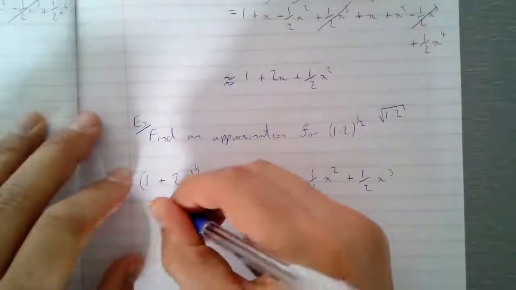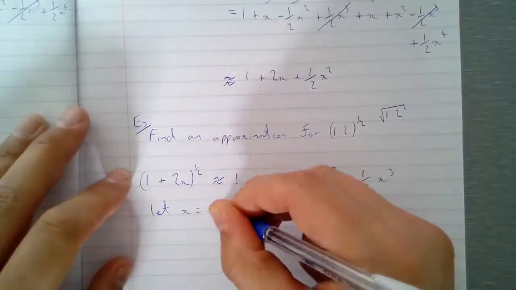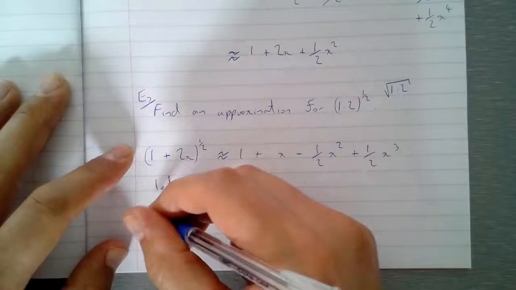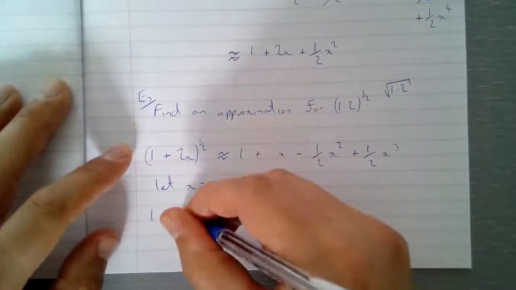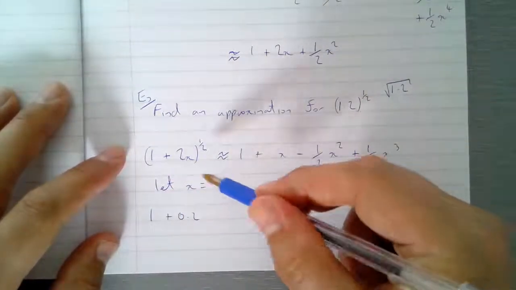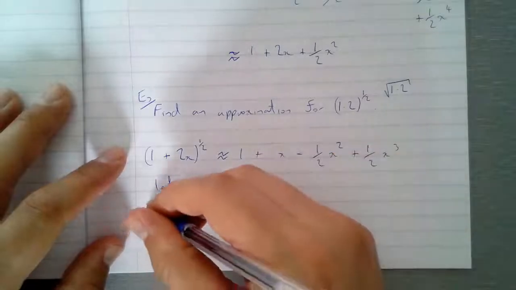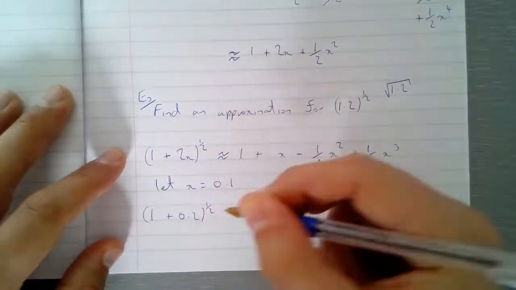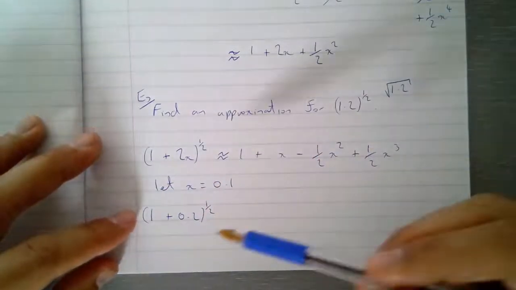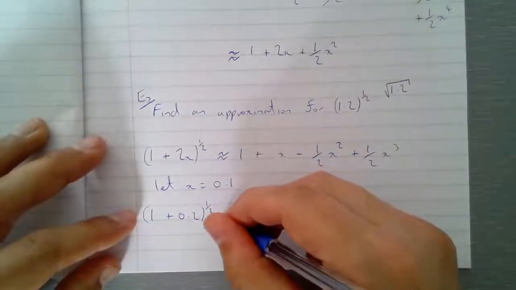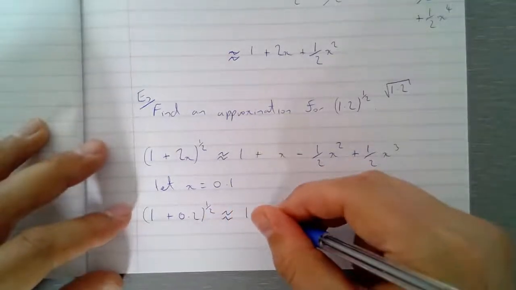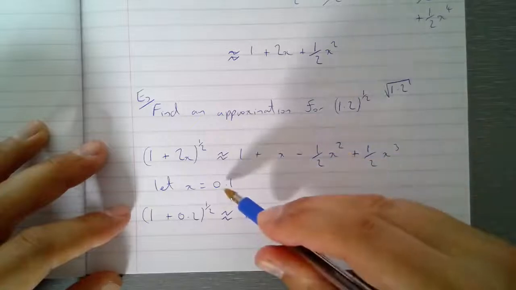And if I let x be 0.1, then this becomes 1 plus 0.2. If I stick 0.1 there, 2 lots of it is 0.2. Obviously 1 plus 0.2 is 1.2, and that's what we wanted. It is approximately equal to 1 plus, okay, what's x? x is 0.1.